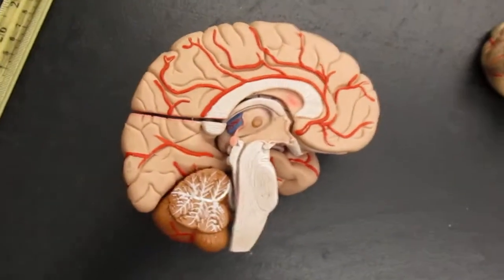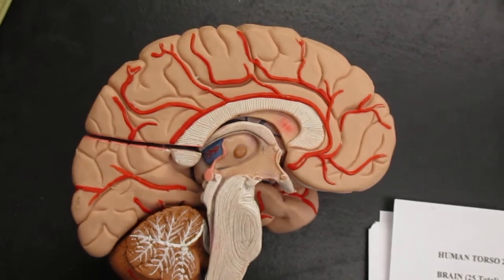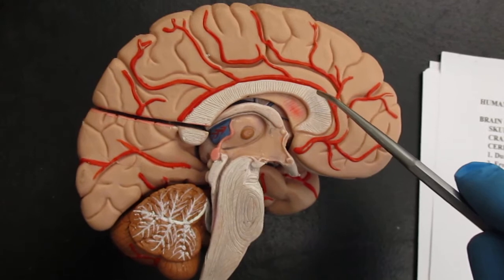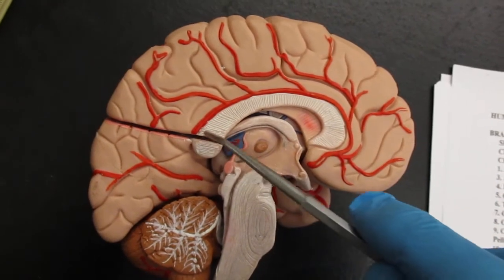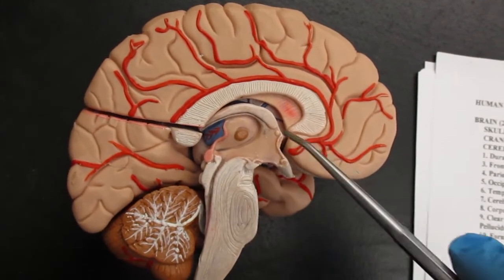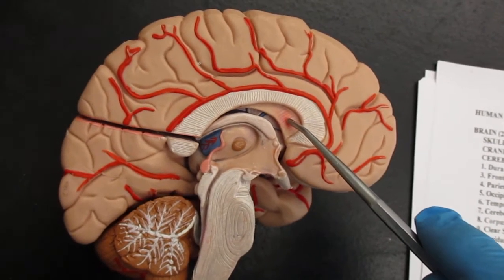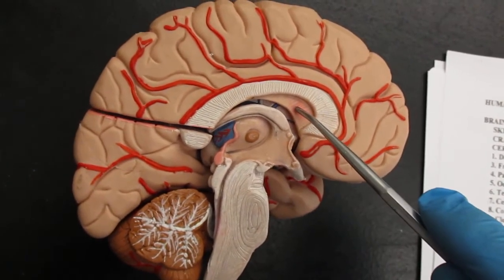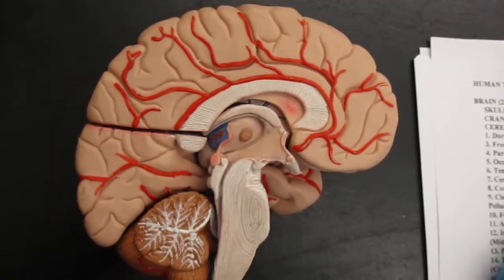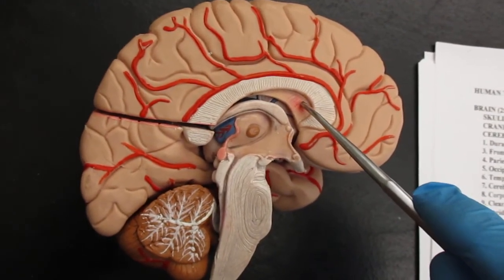Let's look at the inside of the brain here. And we can see some structures. So this white structure here, this is called the corpus callosum. This structure right here is the clear septum or the septum pellucidum. The clear septum or the septum pellucidum separates the two lateral ventricles. So this is the clear septum or the septum pellucidum.